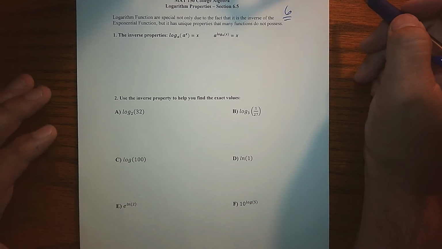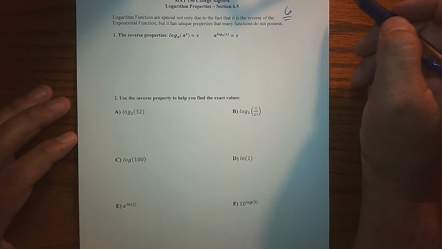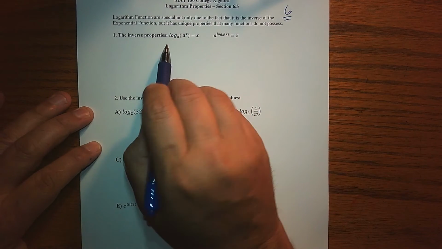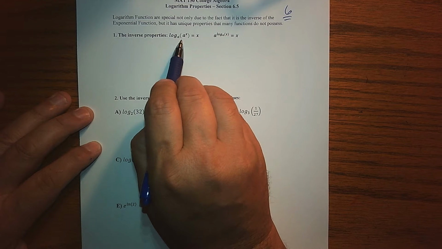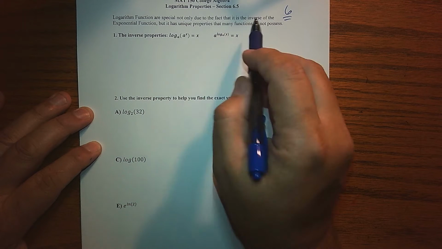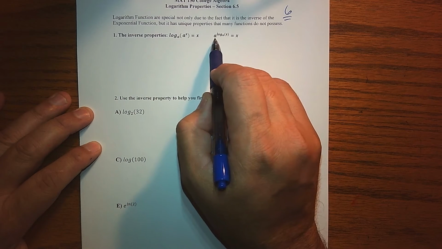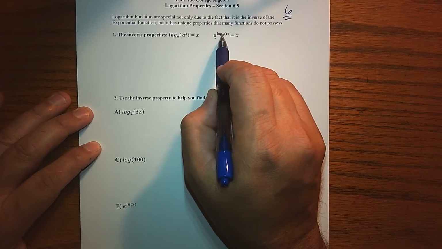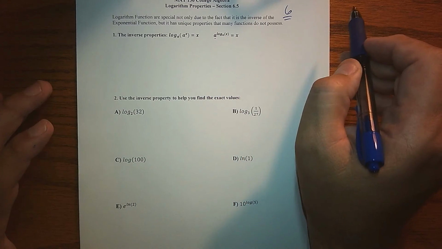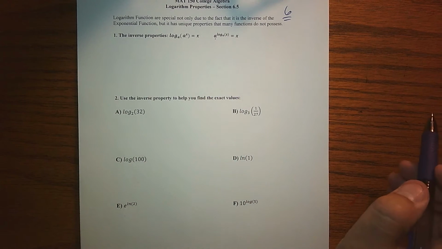All right, and the first 2 are what I playfully call the inverse properties. The first one is log base a of a to the x is equal to x, and the second one is if I take a and raise it to the log base a of x power, what we get is x. So what the heck is going on here?